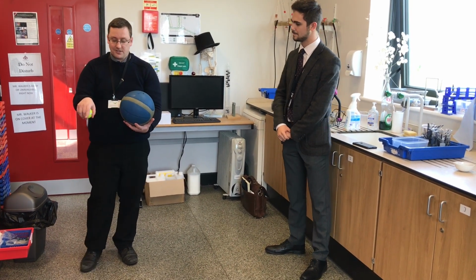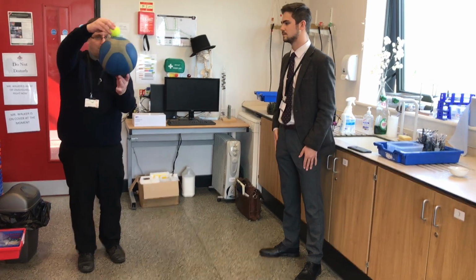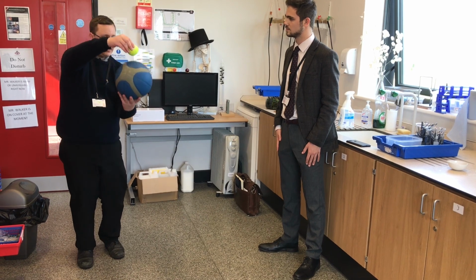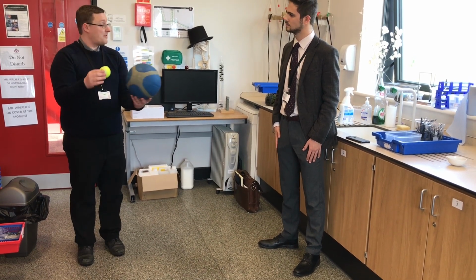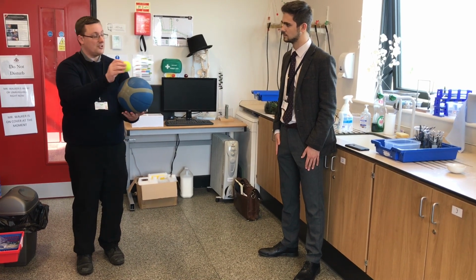Because of the air resistance of the ping pong ball, it's much lighter. I don't think it falls just like these would fall together. I think the ping pong ball actually falls with a slight gap. So there isn't conservation of momentum. As you said, the momentum from here doesn't transfer into the ping pong ball, but it does with the tennis ball.